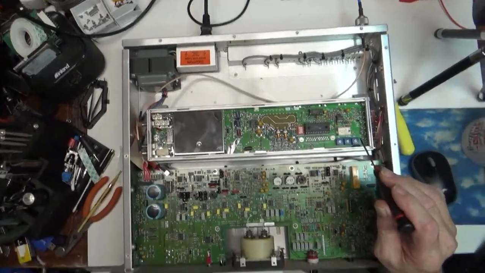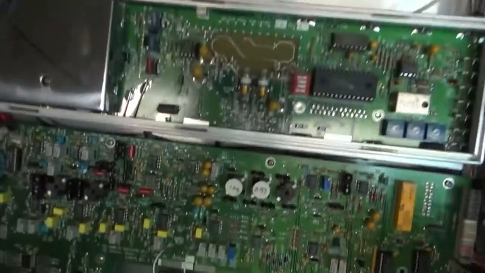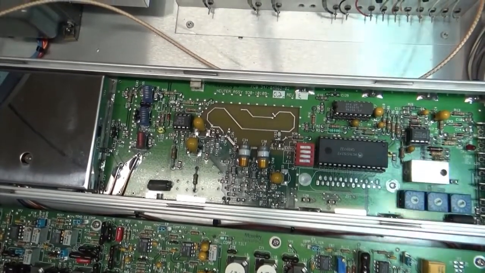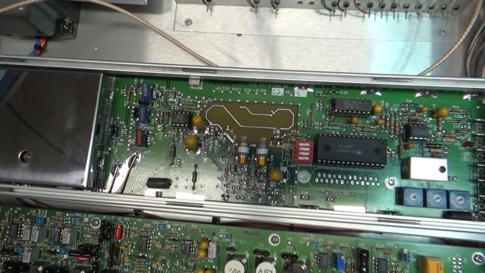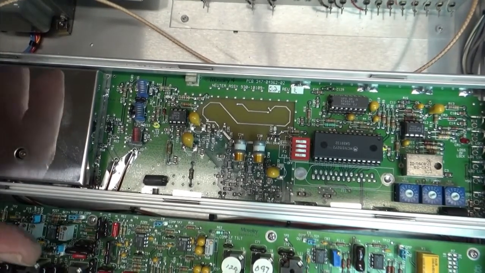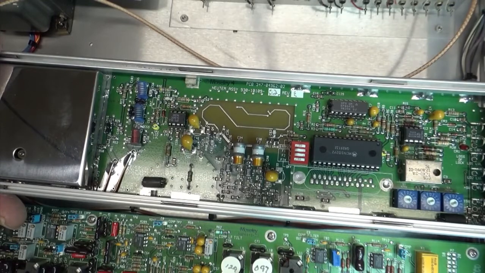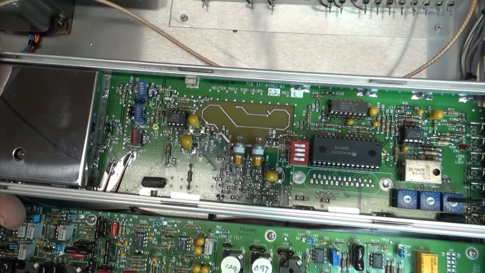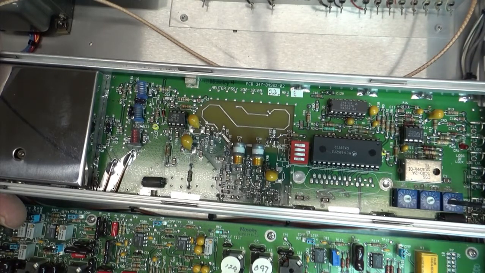However, if we look over here on this side, bring a little light in on the subject if I can. Alright, so basically we've got the PLL chip, associated stuff, our three little switches.